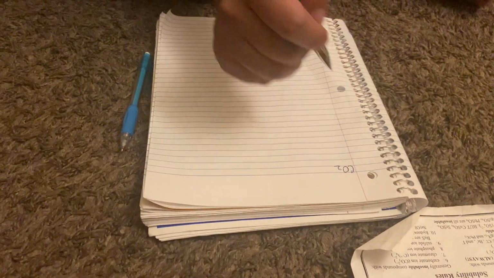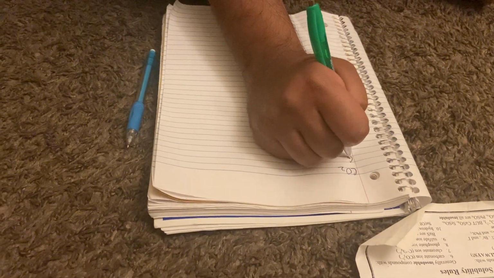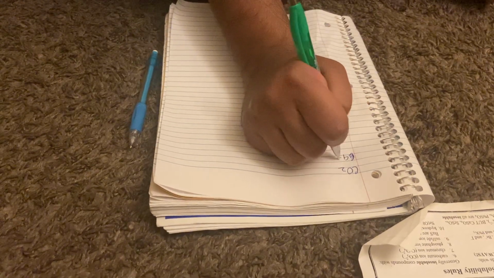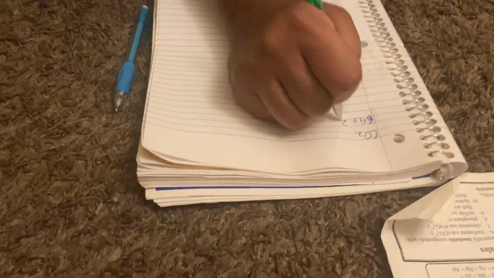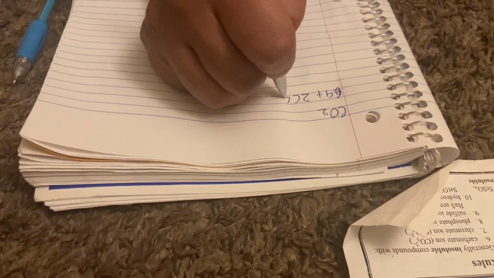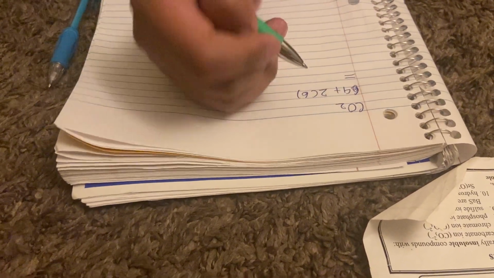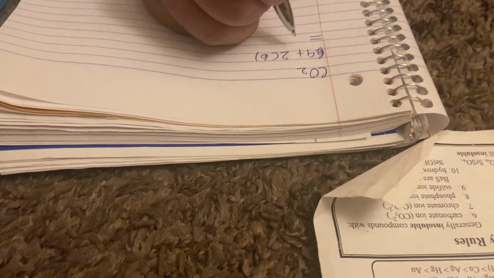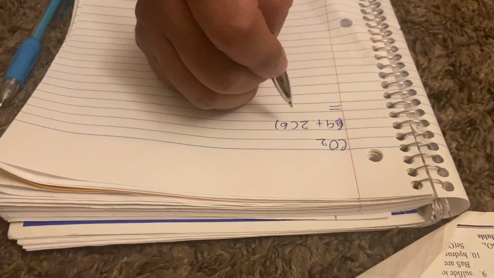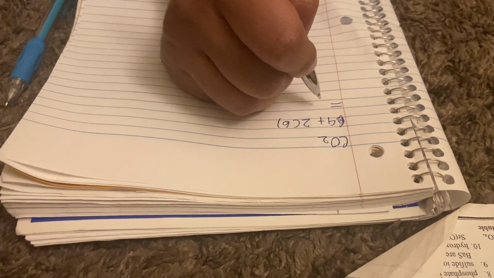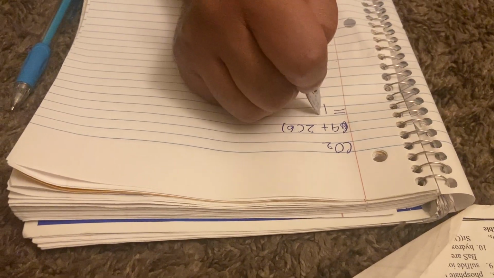First, we will be determining the valence electrons for CO2. Carbon has 4 valence electrons, and oxygen has 6 valence electrons each. When I add them together, 4 plus 2 times 6 equals 16 valence electrons.